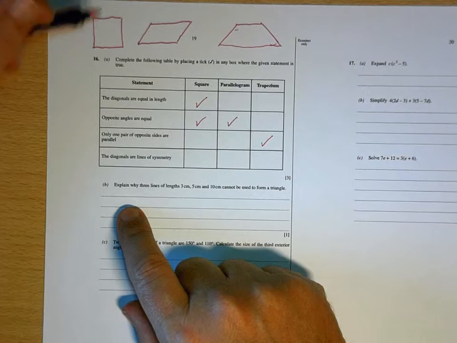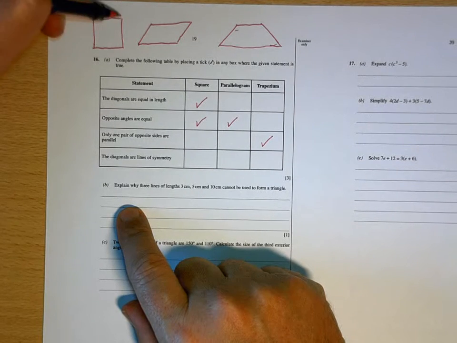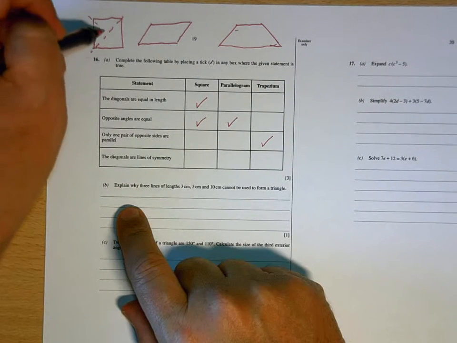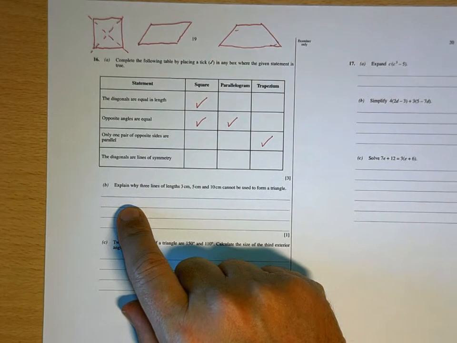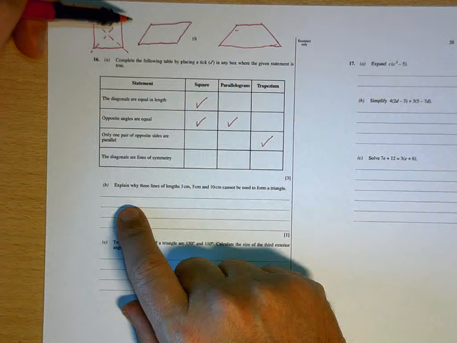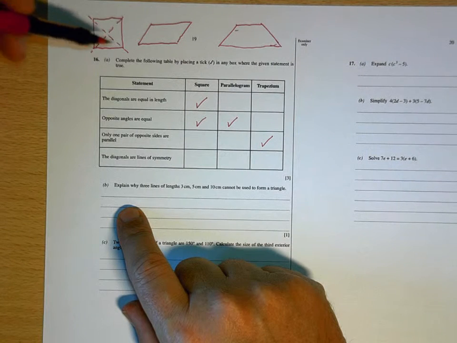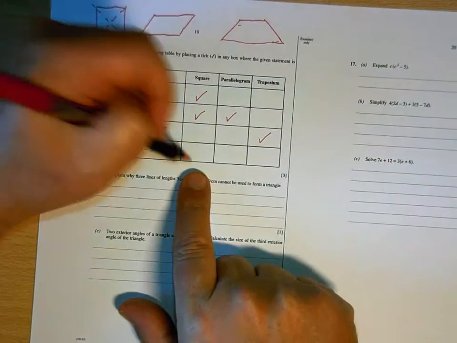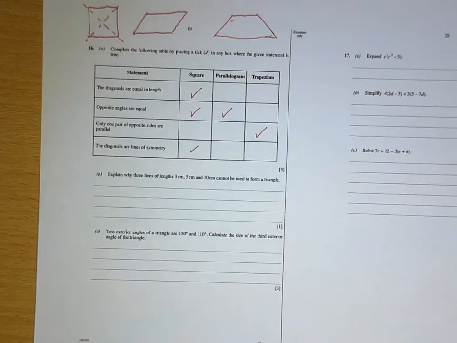And the diagonals are lines of symmetry is only true in a square, where that is symmetrical and that is symmetrical. If that was a rhombus, it would be true if it was a squashed square, but because it's a squashed rectangle, that's not the case. So it's only the square, but that's true.